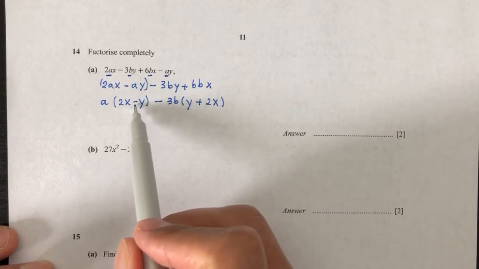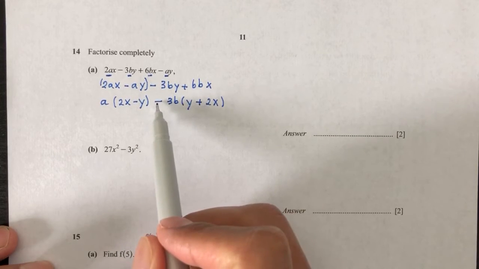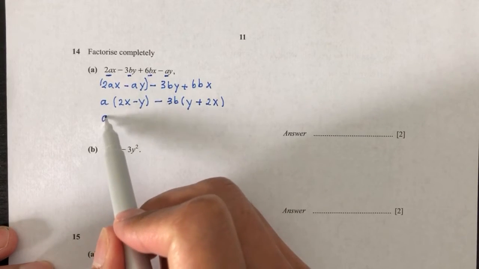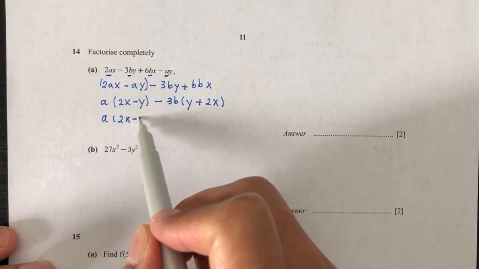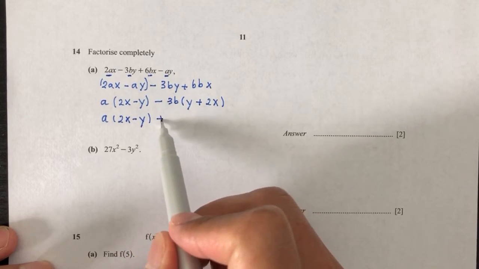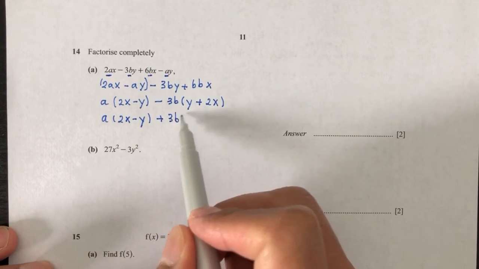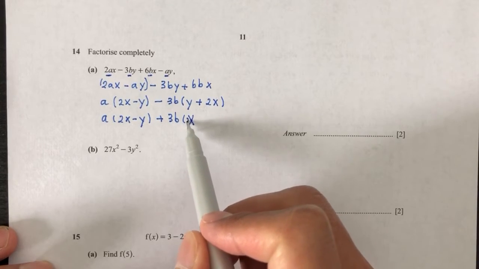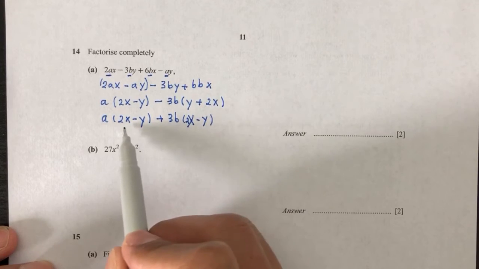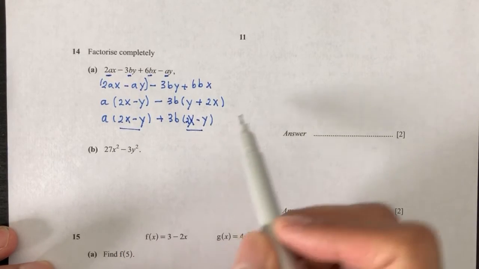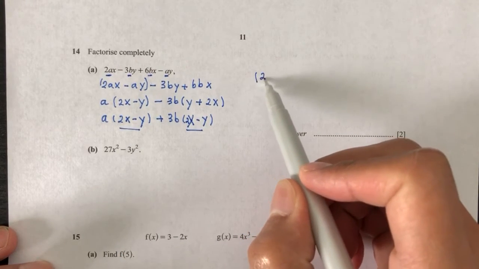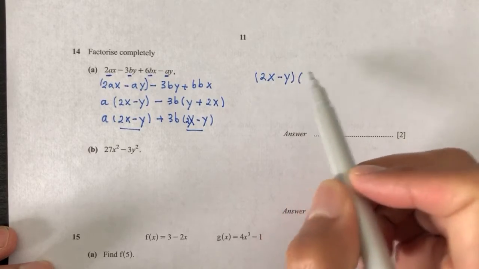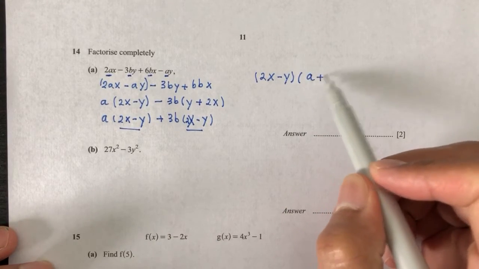Here we have minus y, here we have y, so we take the minus inside. So we have a(2x minus y), and b... we take the minus inside, we will have y, so it becomes 2x minus y. So now we have 2x minus y, 2x minus y. We factorize this outside. We have 2x minus y, and what is remaining? A plus 3b.